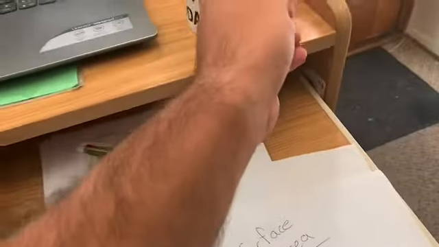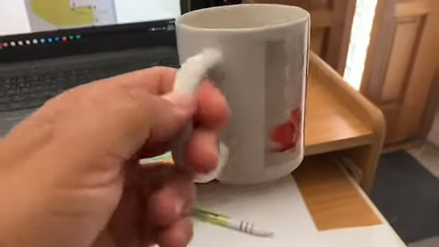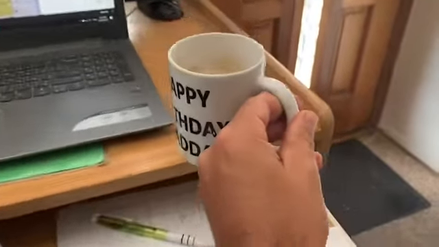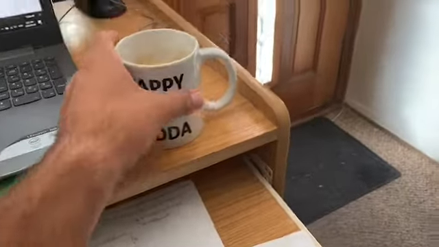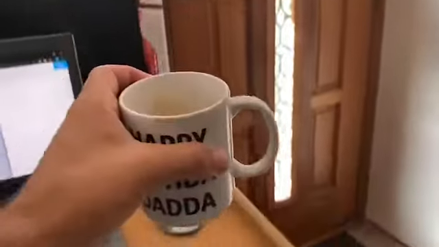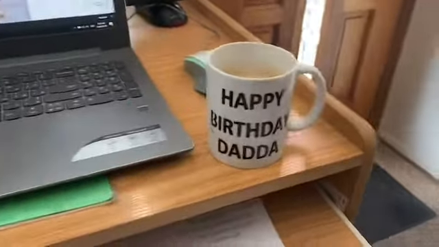Okay, so here I've got my happy birthday Dada mug. If this was sealed at the top, we know that this would be a cylinder. So if I was going to work out the surface area of this cup, I'd have to work out the area of the circle at the bottom, the area of the circle at the top, and then of course the rectangle going around the side.